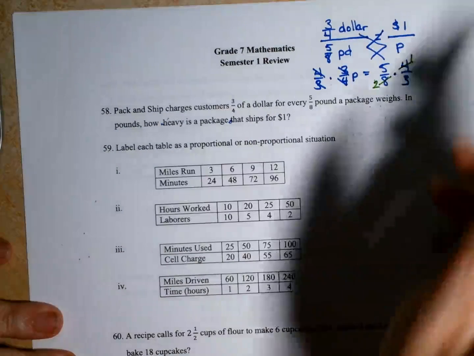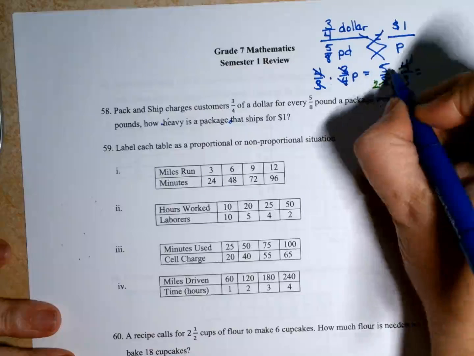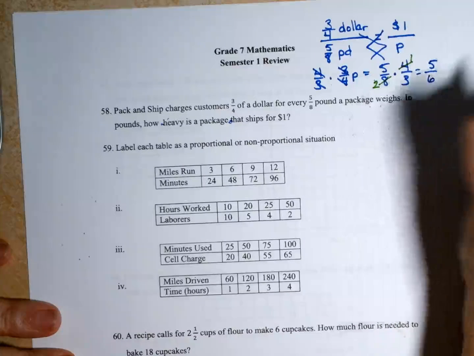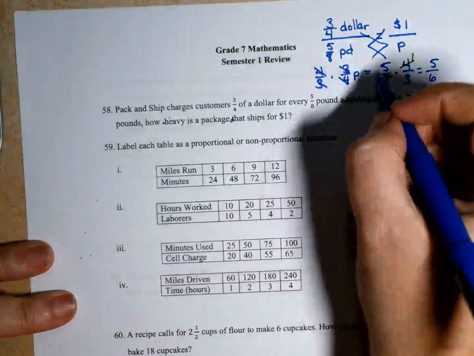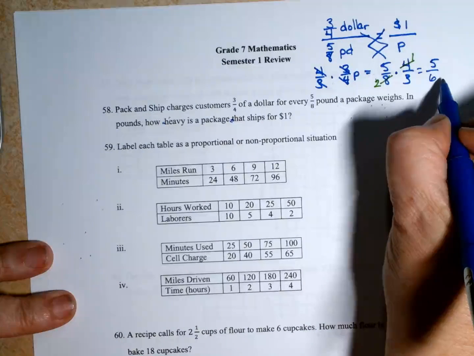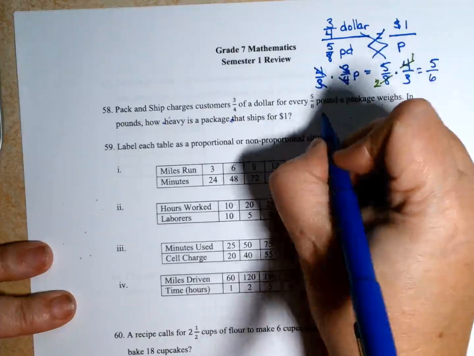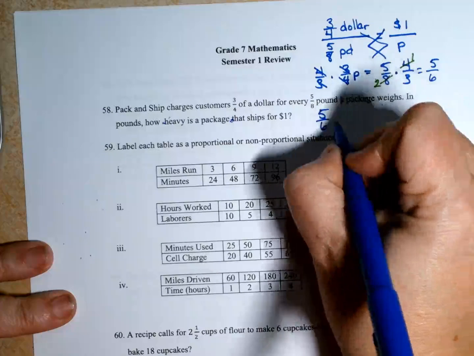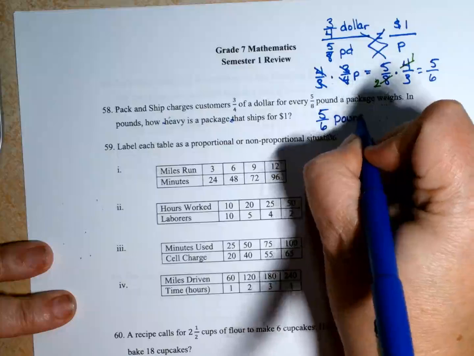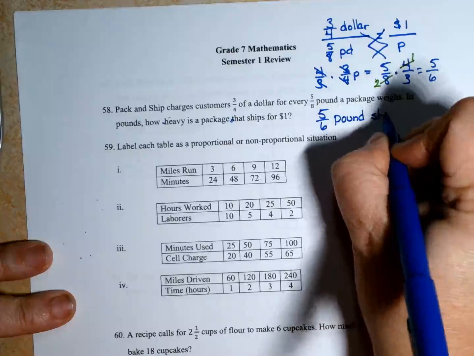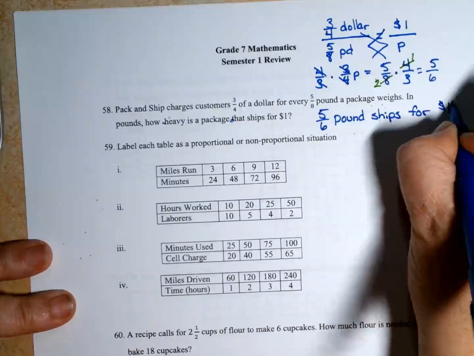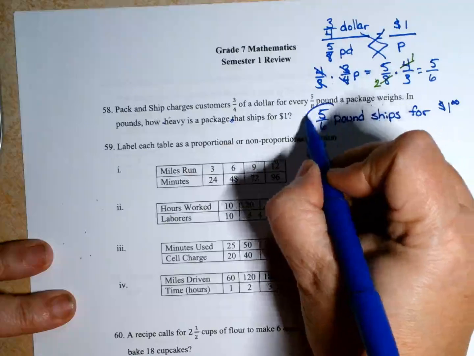So now I can multiply that across. It equals 5 times 1 is 5. 2 times 3 is 6. Okay, so my P equals 5/6. So it's 5/6 of a pound that ships for $1.